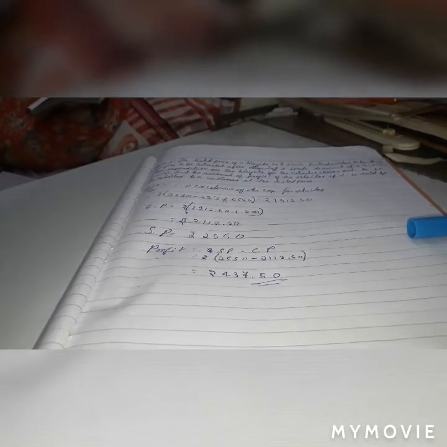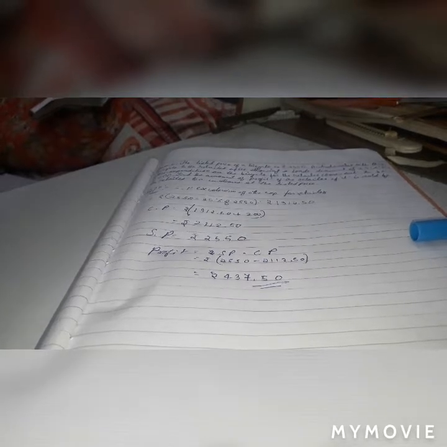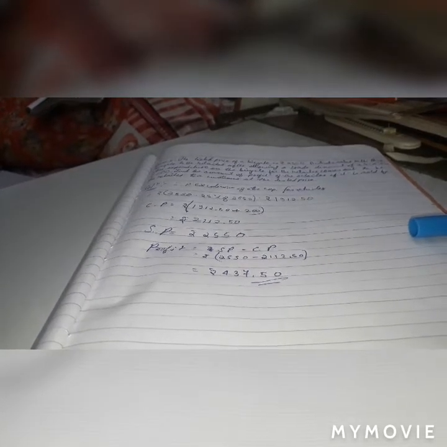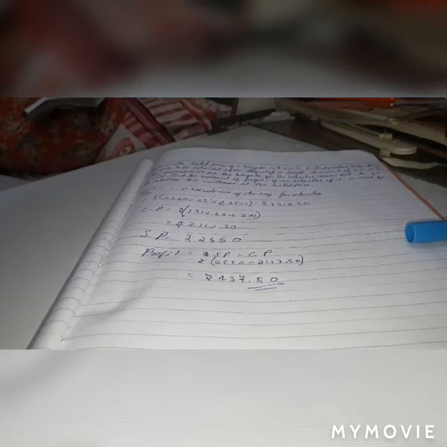Actually it's very complicated for me. I do not belong to a rich household, and I do not have enough money to buy a proper camera or anything like that. It's being made from a simple mobile camera only. The focus didn't lock on the answer, so it was not clearly visible. I hope you understand. Yeah, let's move on to the next sum.